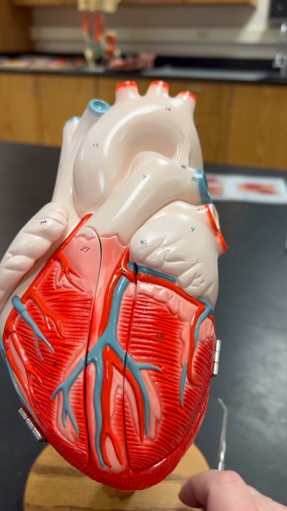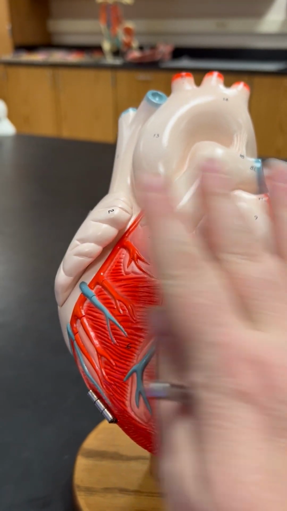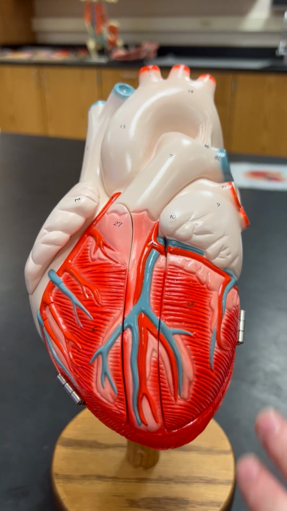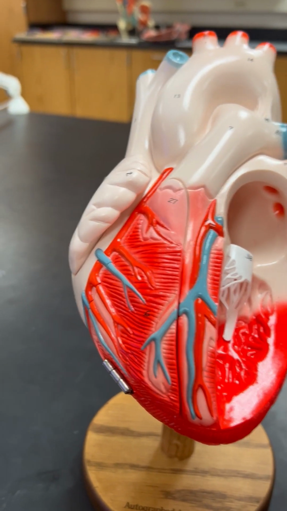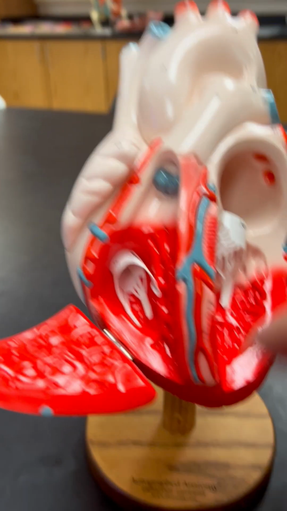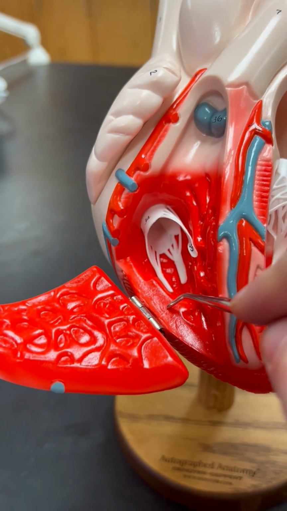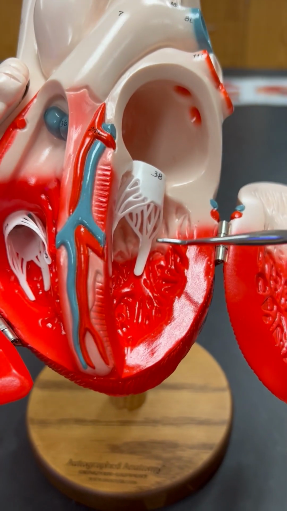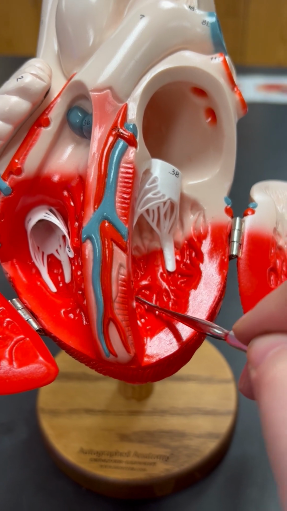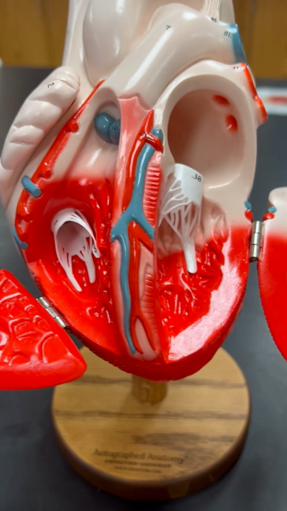That should be all of your structures for the heart, other than the outer covering around the heart, which is called the epicardium. Anything that looks like the middle muscular layer of the heart, so like here, this would be myocardium, and the muscle lining, the lining that lines any of the chambers, that's called endocardium.